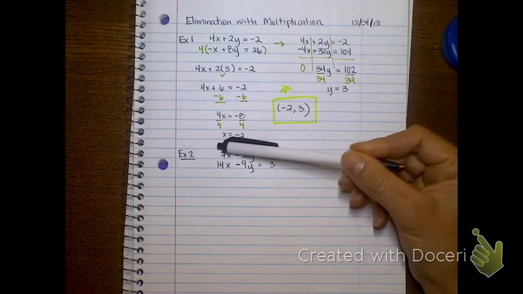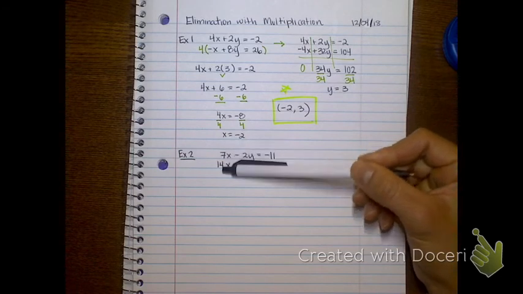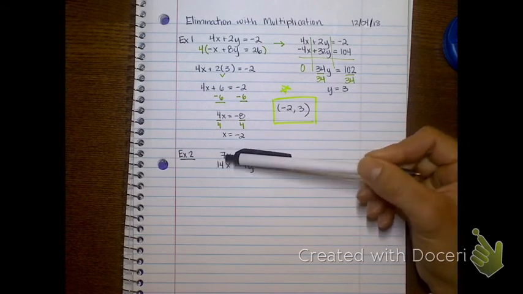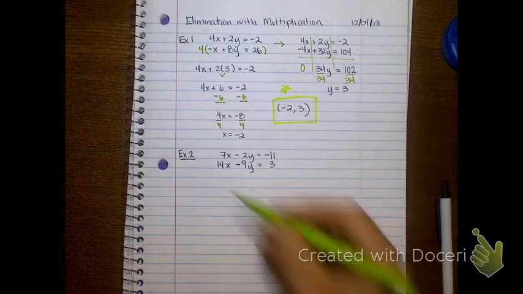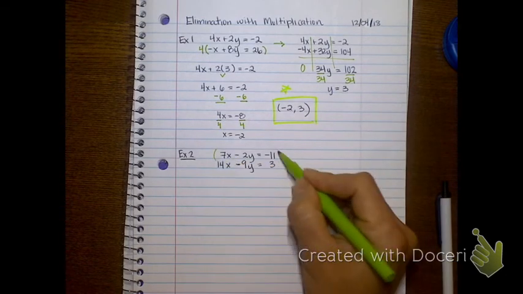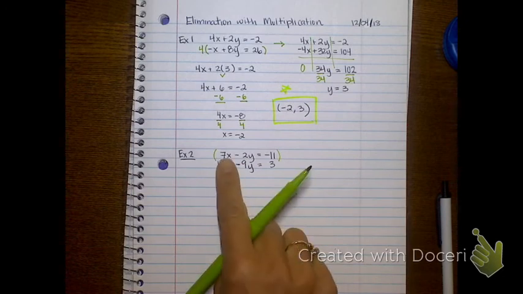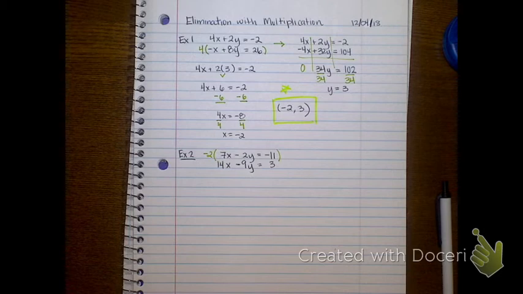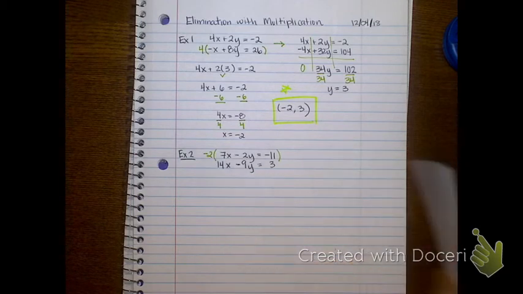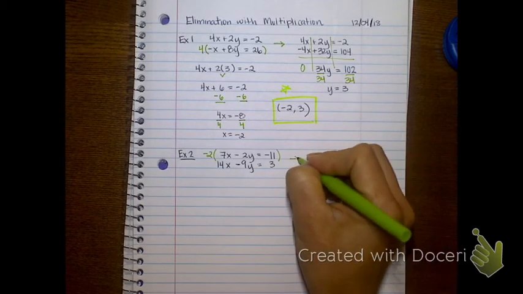What would this number up here have to change into in order for these to make 0? Yeah, this number up here would have to change into -14. Now, I think someone was thinking a step ahead of me, but what would I have to multiply this whole thing by so that this could be -14? -2, right? What would happen if I just multiplied by +2? Would they make 0? No, because they would end up making 14 plus 14. That would make 28, right? Okay, so let's multiply that whole equation by -2 and let's rewrite.